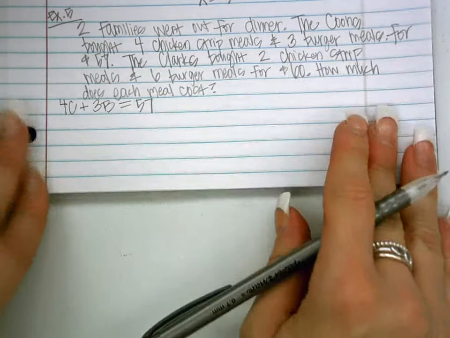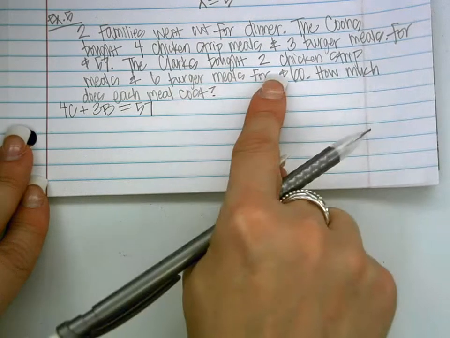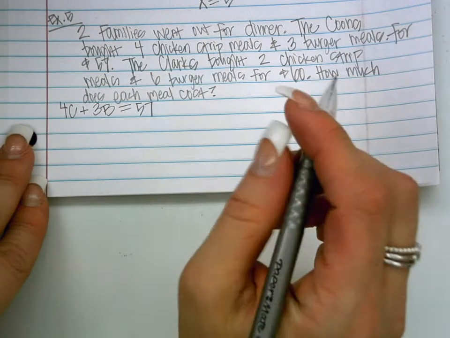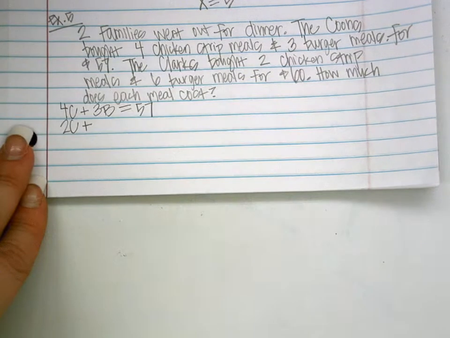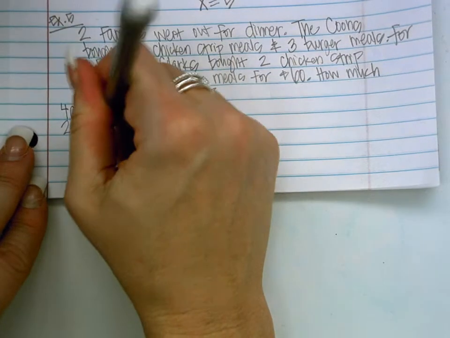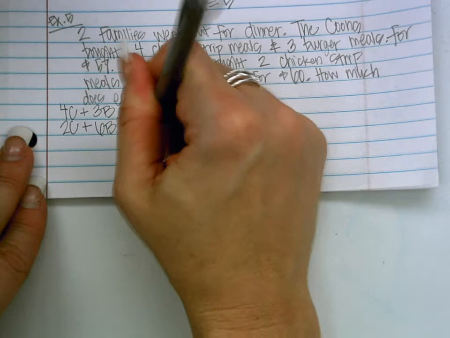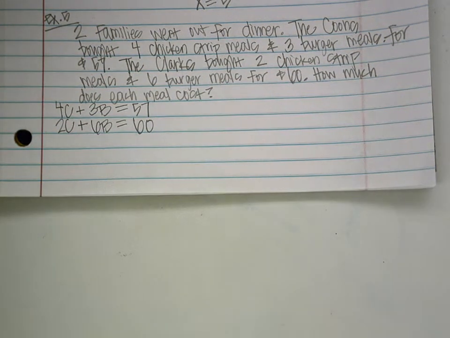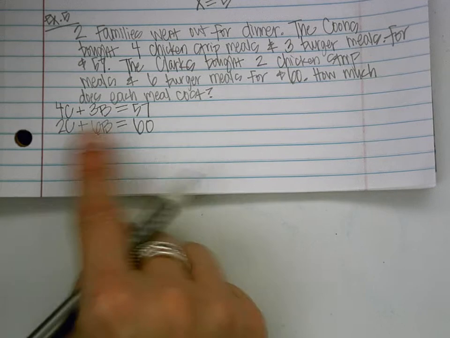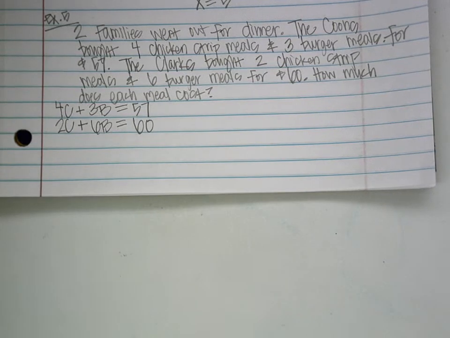Let's try the other one. The Clarks bought 2 chicken strip meals, so how would you write 2 chicken strip meals? 2C plus what? 6B equals 60. I want you to solve for both of these. This one is a little bit more difficult because that's a 6B, sorry. That's a handwriting thing.